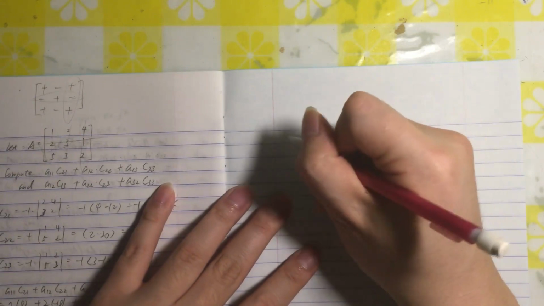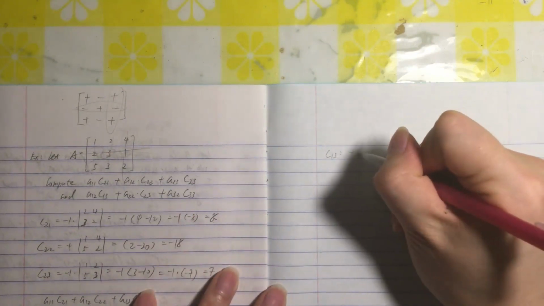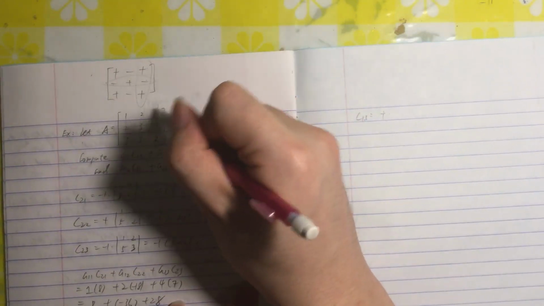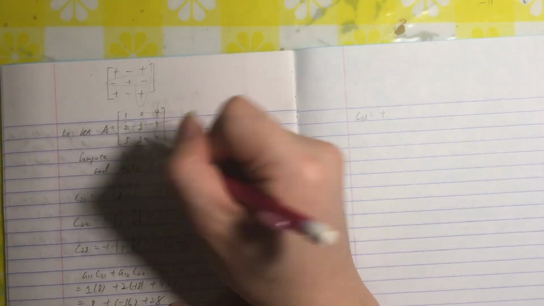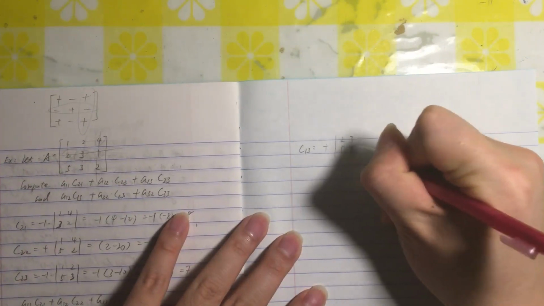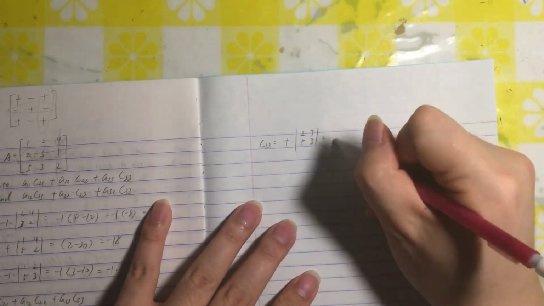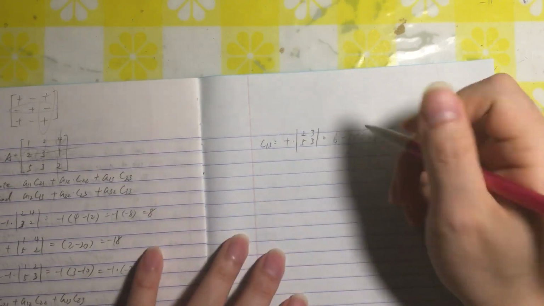So for C13, the sign is positive, times the determinant of the submatrix obtained by crossing out the first row, third column. What's left is the submatrix 2, 3, 5, 3. Two times 3 is 6. 5 times 3 is 15. So I get negative 9.